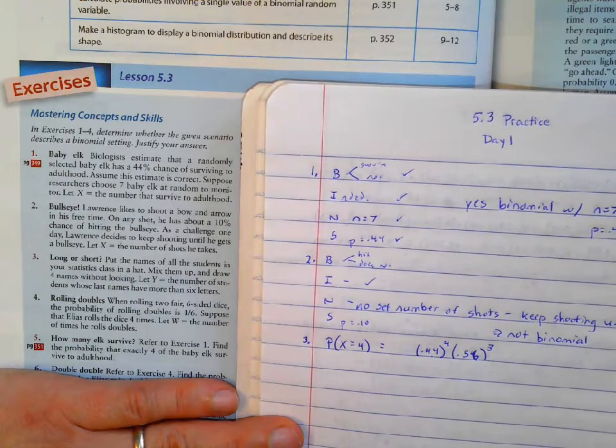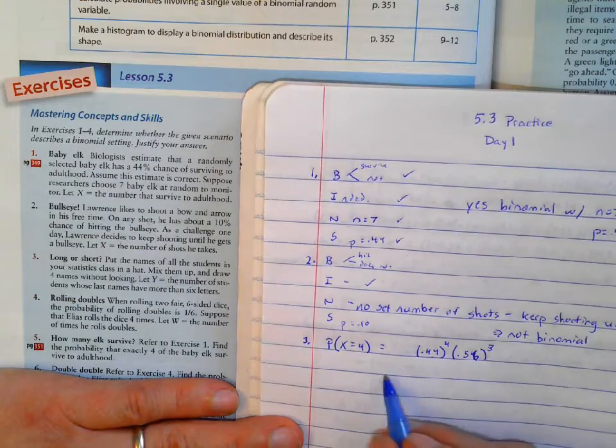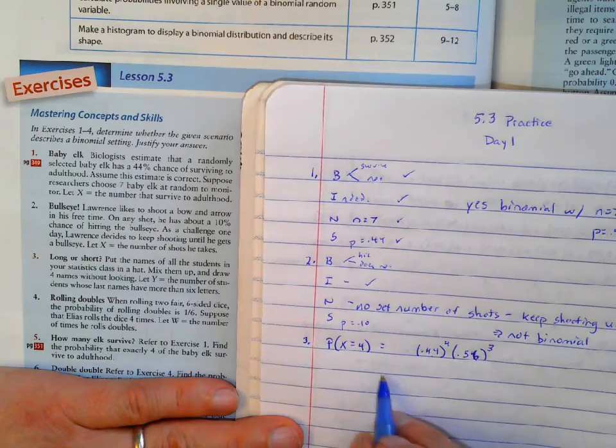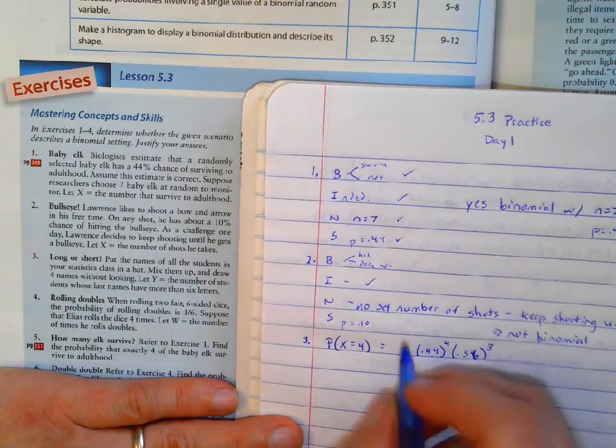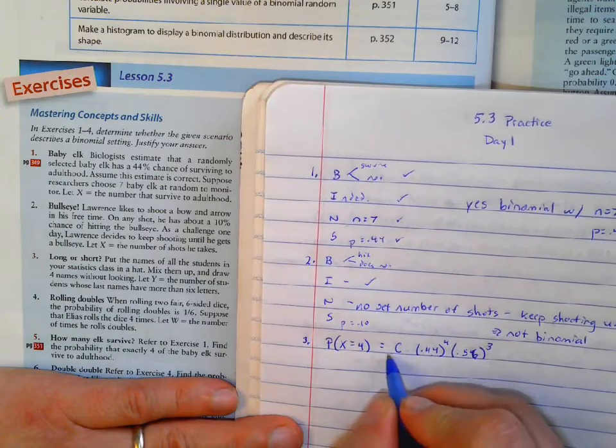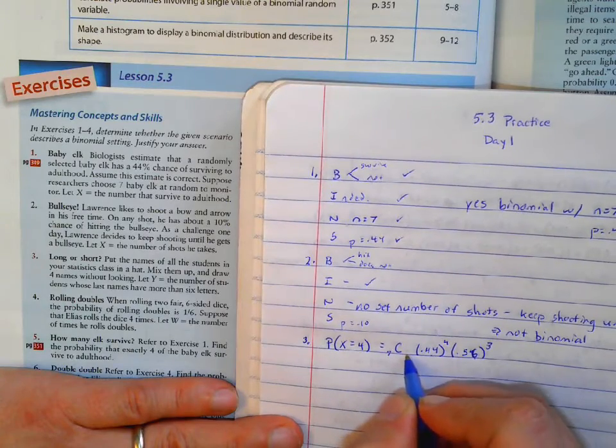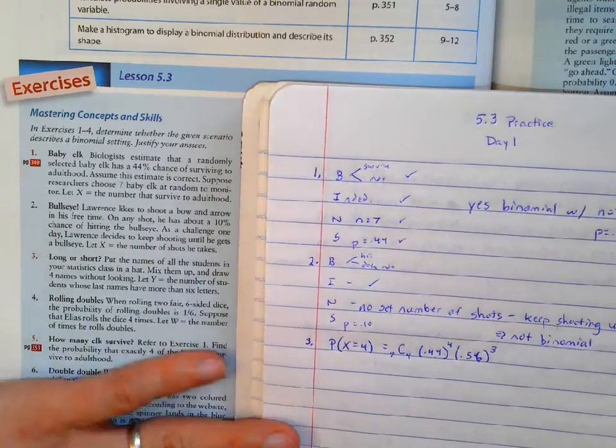Now there are different combinations there. Remember, it could be the first 4 that live, or this one lives and that one doesn't, and so forth. So we have to think how many combinations there are of 7 choosing 4 of them to live.